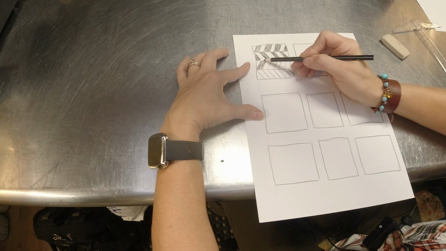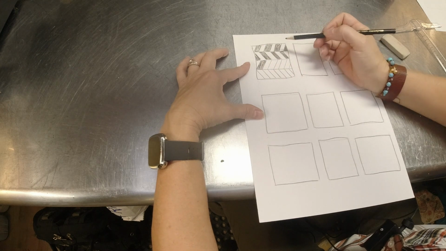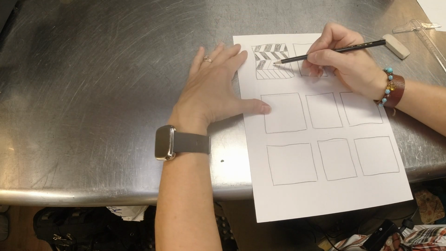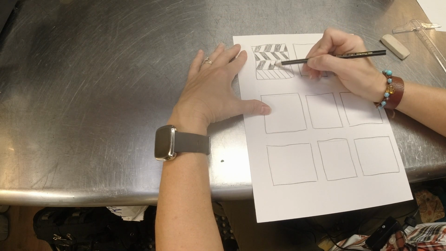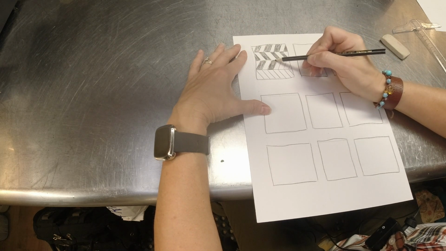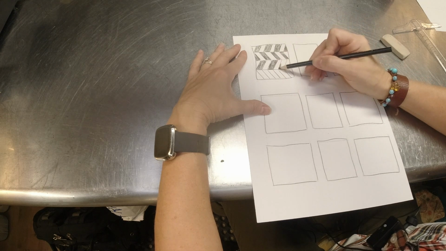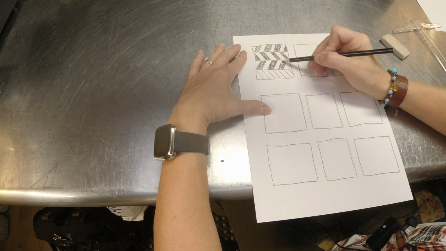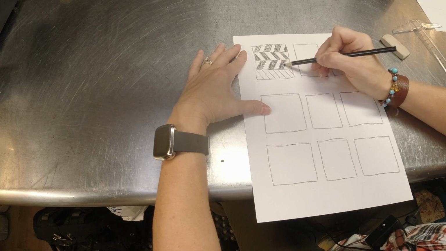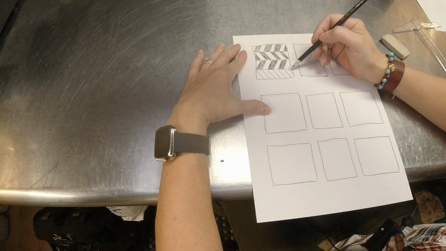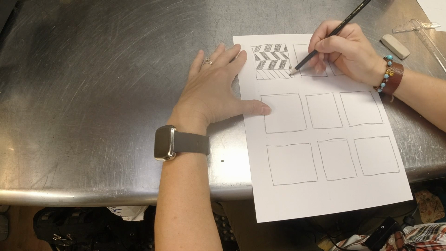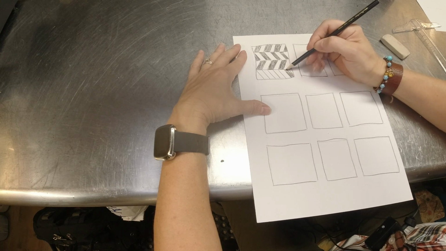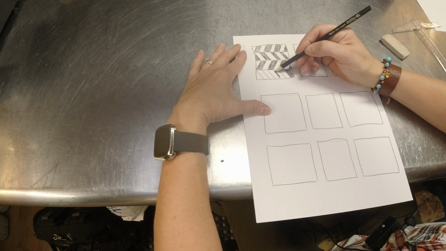Now if you choose to do colors, it works the same way. You're just going to alternate colors. Instead of black and white, you might do blue and red, or yellow and green, or orange and purple, whatever colors you choose to do. And again, moving down to the last row, wherever it's white, it's going to be black on the next row.